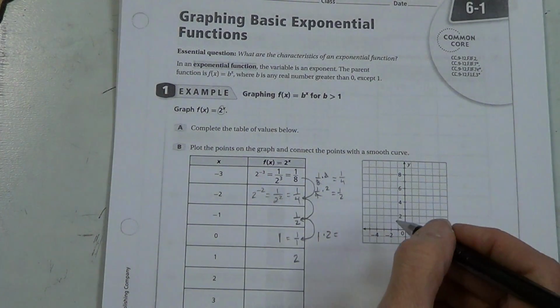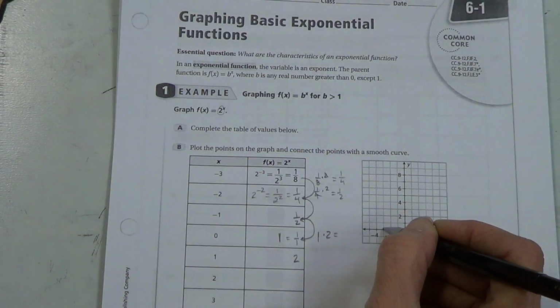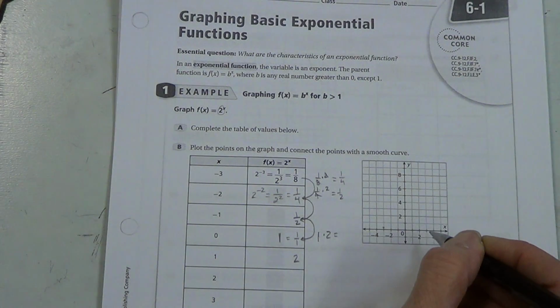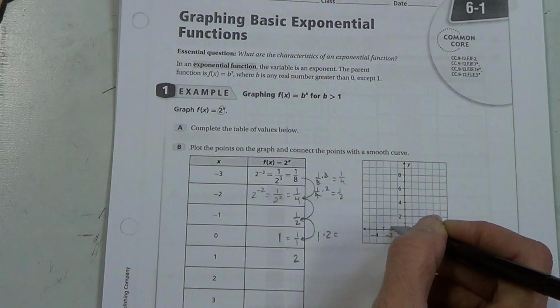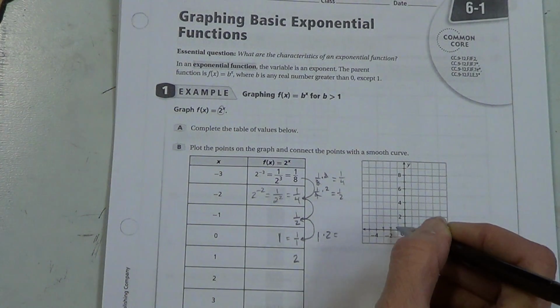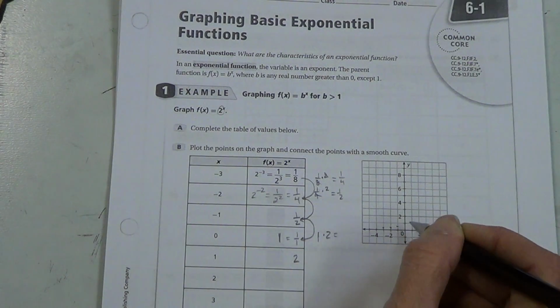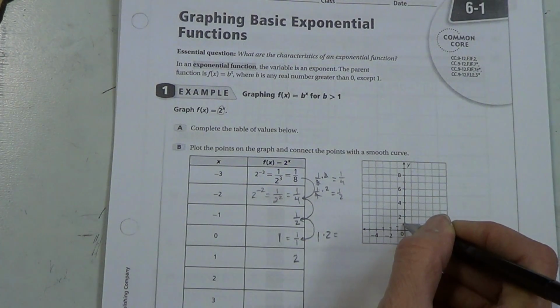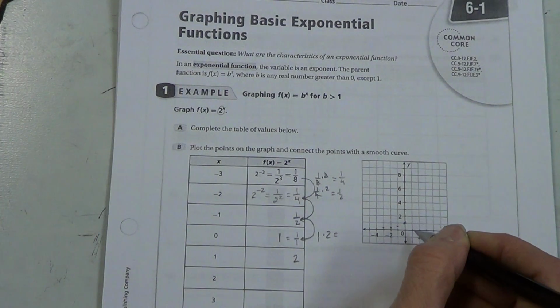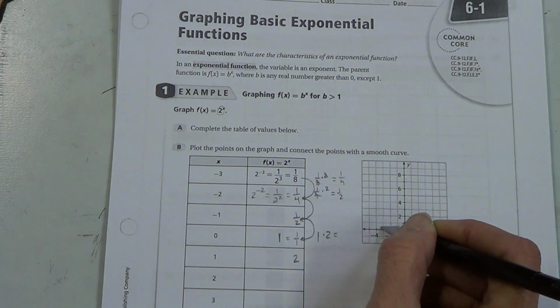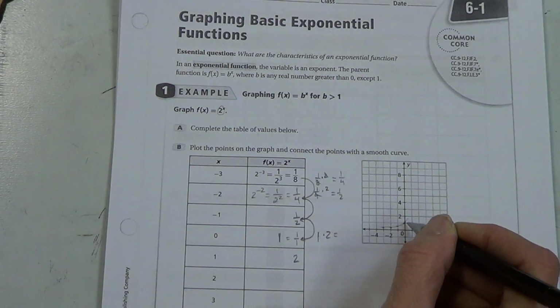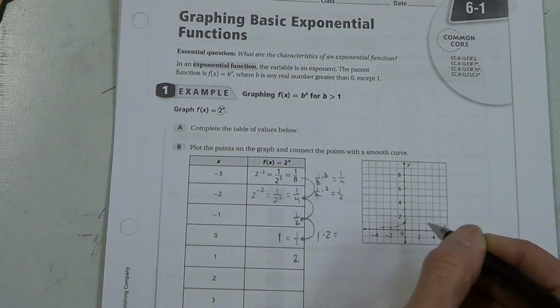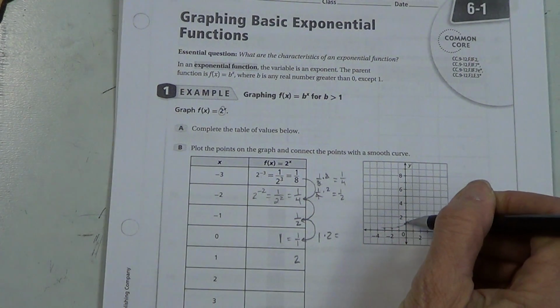So when you come over and graph this, at negative 3, 1/8 is just barely off of the x-axis. 1/4 is 1/4 the way to that first line. 1/2, halfway to the first line. And then 2 to the 0th power is at 1. This is what I call the vertex of an exponential function, right here at the 0. That's what I always look at for my vertex.